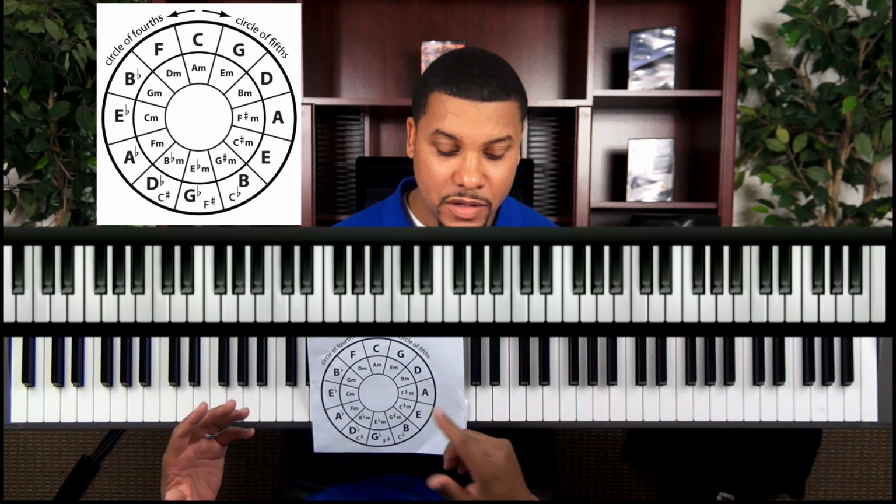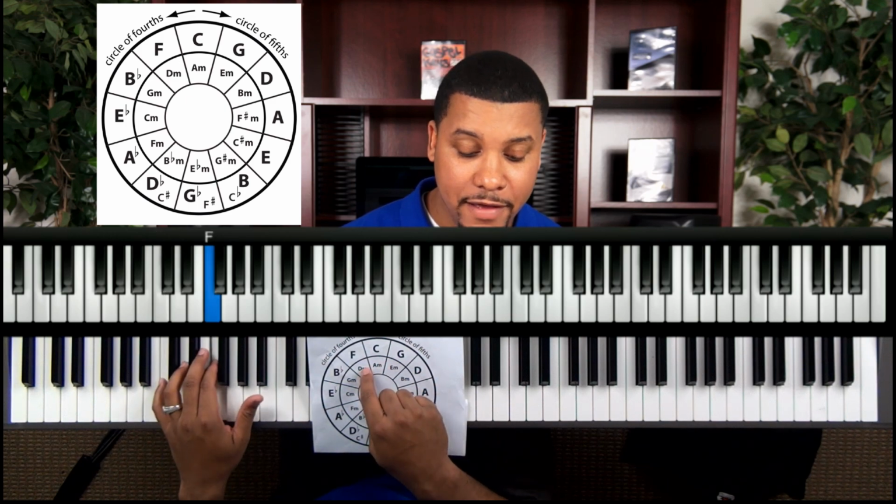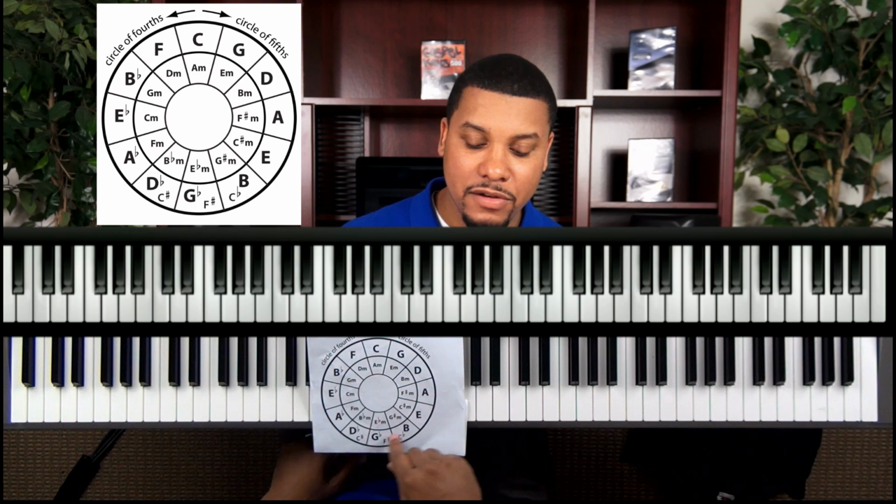For example, we're going to play C first, then we're going to go to F, then B flat, and so on. We're going counterclockwise on the circle because that's fourths, and clockwise that's fifths. So we're going against time, we're going counterclockwise. I'm doing this because this is going to help you to internalize the circle of fourths, where you don't necessarily have to rely on any paper or any website or anything. It's going to be in your mind.